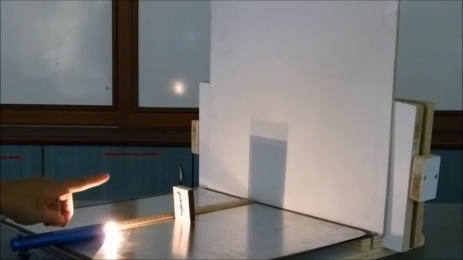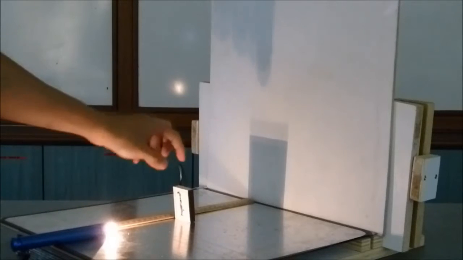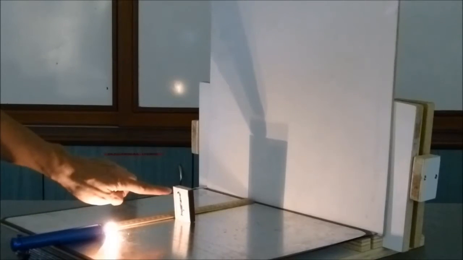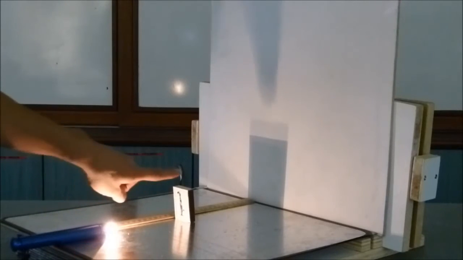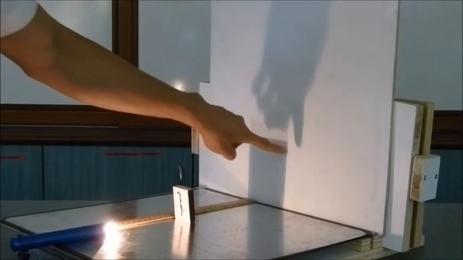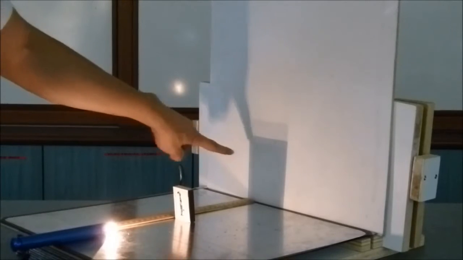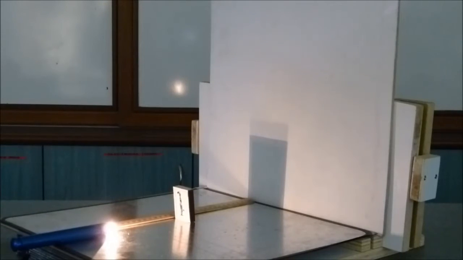Now why is a shadow formed? That's because light travels in a straight line, so the light cannot pass through this box. Because the light is being blocked by this box, this part of the screen doesn't receive any light, and a patch of shadow is formed.